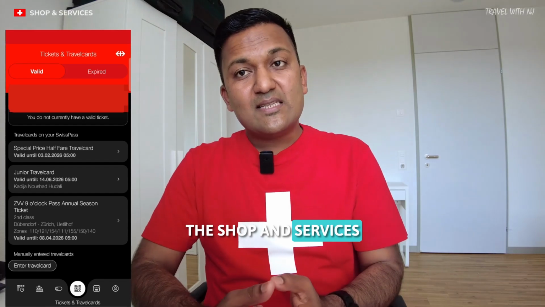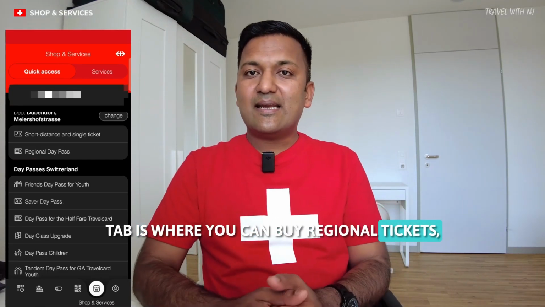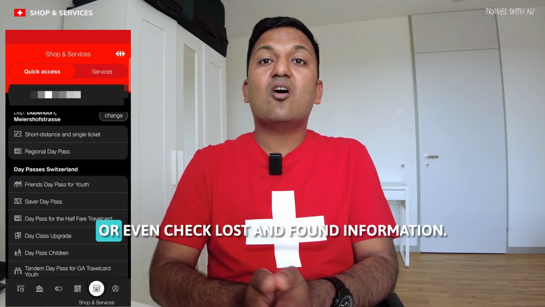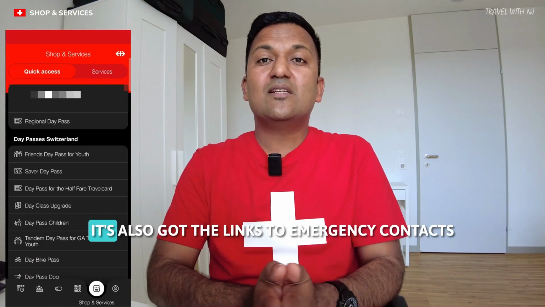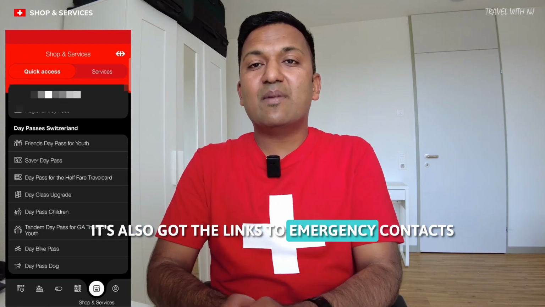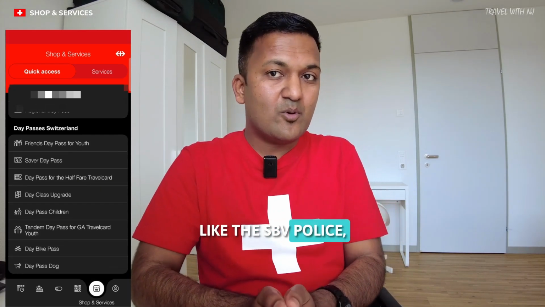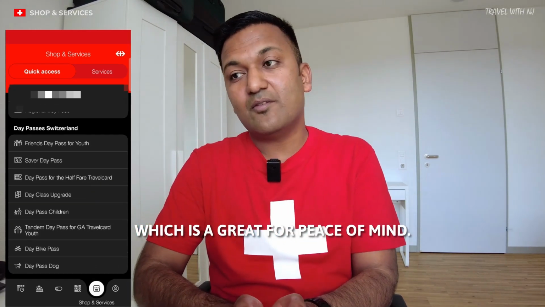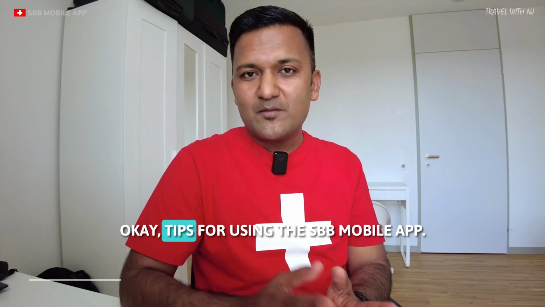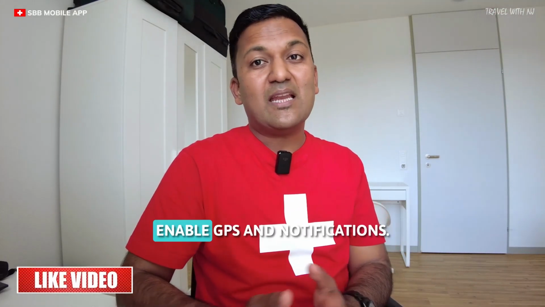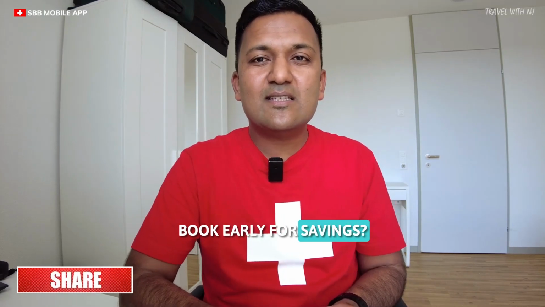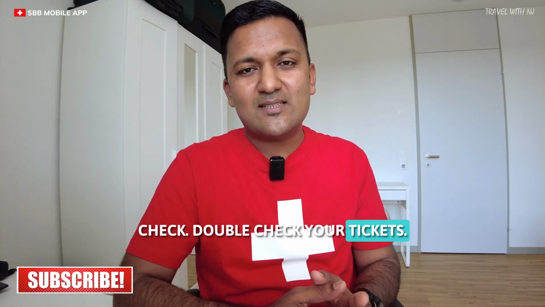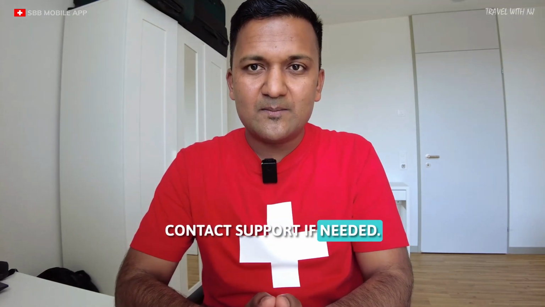The shop and services tab is where you can buy regional tickets, day passes for bikes, or even check lost and found information. It's also got the links to emergency contacts like the SBB police, which is great for peace of mind. Tips for using the SBB mobile app: enable GPS and notifications, book early for savings, double check your tickets, use offline features, contact support if needed.